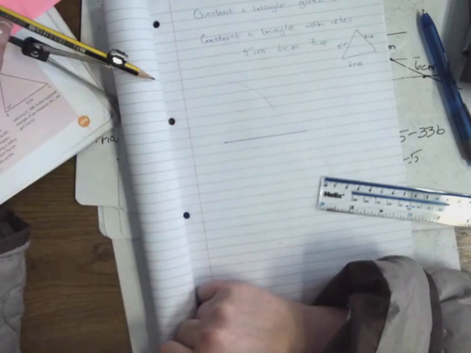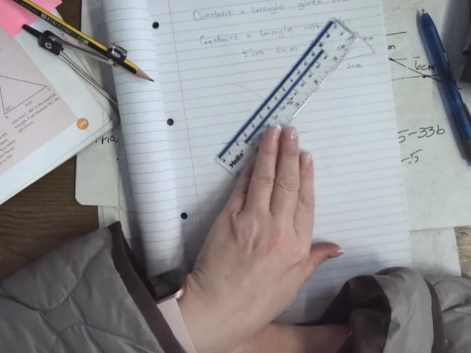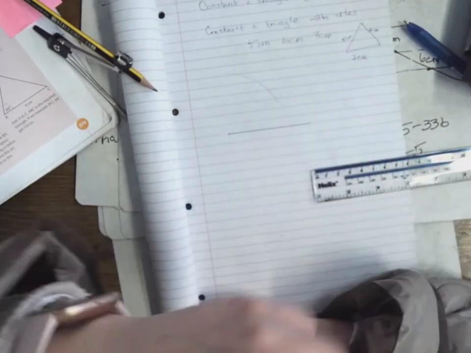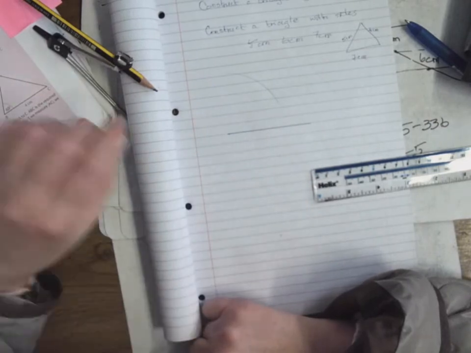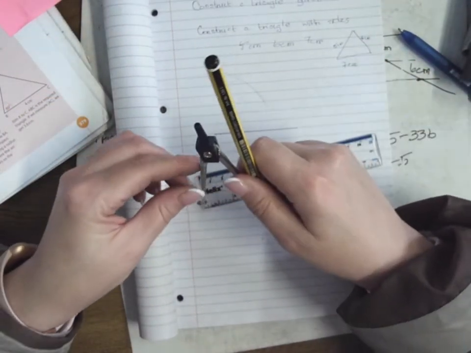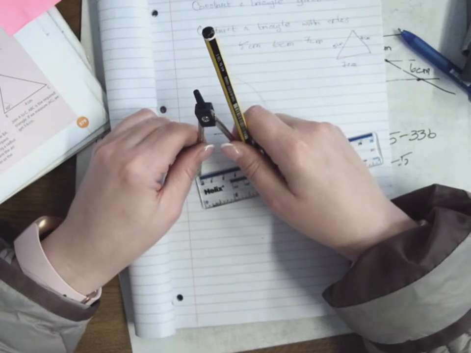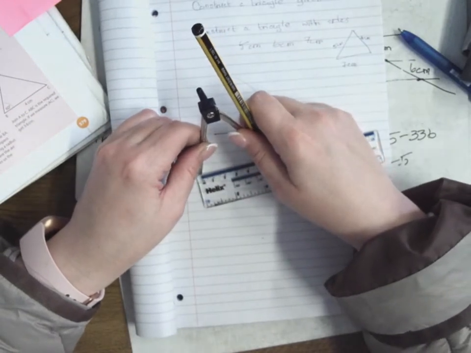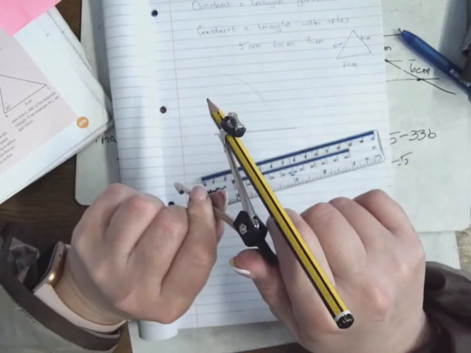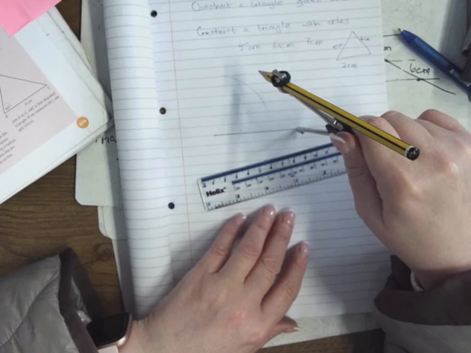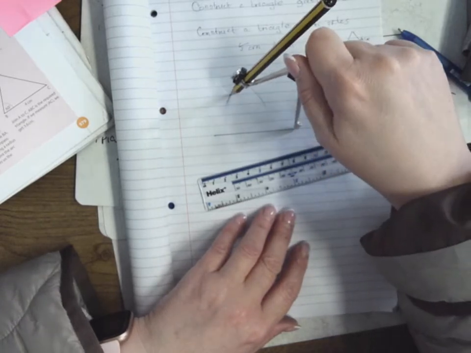We don't know which way it goes. So it could be this, it could be over here, it could be up here, it could be anywhere. So we don't know. We know it's on that arc though, right? Then we need 6 centimeters at the other side. So you make an arc of 6 centimeters. Okay, so you put the tip of your compass at 0, the pencil on 6, make your 6 centimeters, put it at the end of the line, right, and draw 6 centimeters.